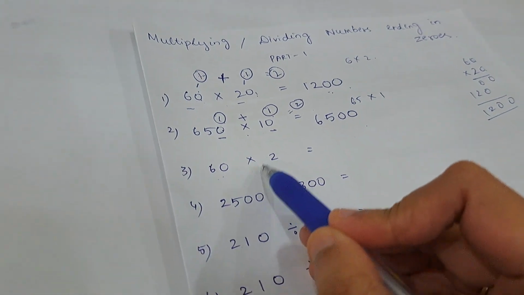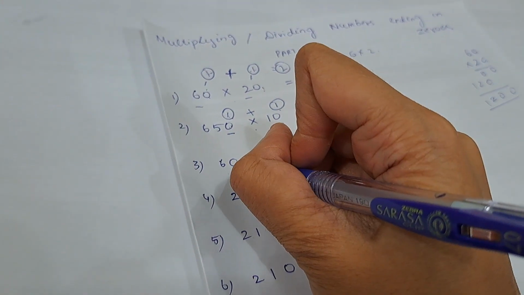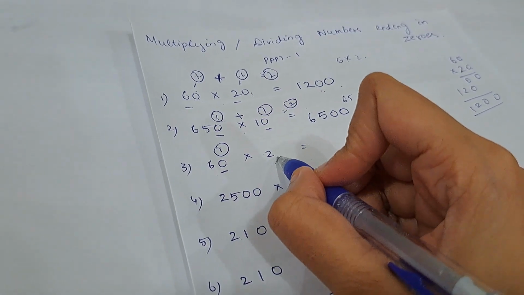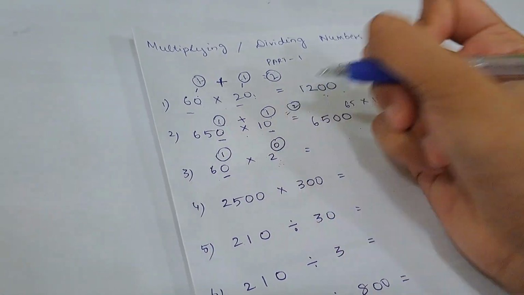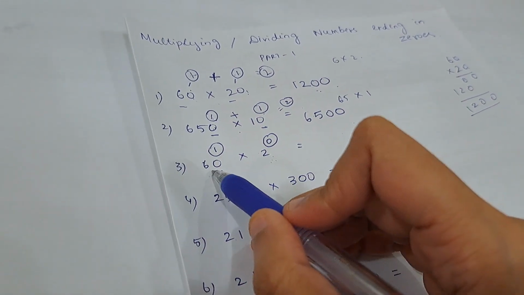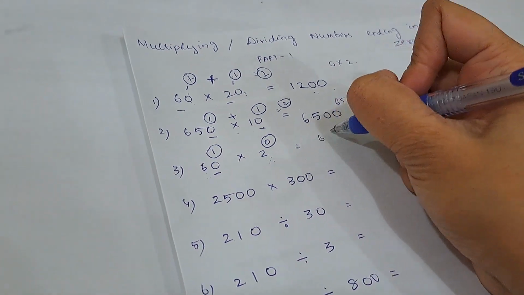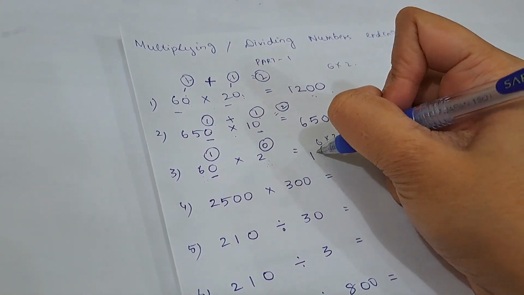60 multiplied by 2. Here I have 1 zero. In this number I don't have any zero. So that is 0 zeros. Time to multiply. 6 multiplied by 2, excluding the zeros. So 6 multiplied by 2 will be 12.